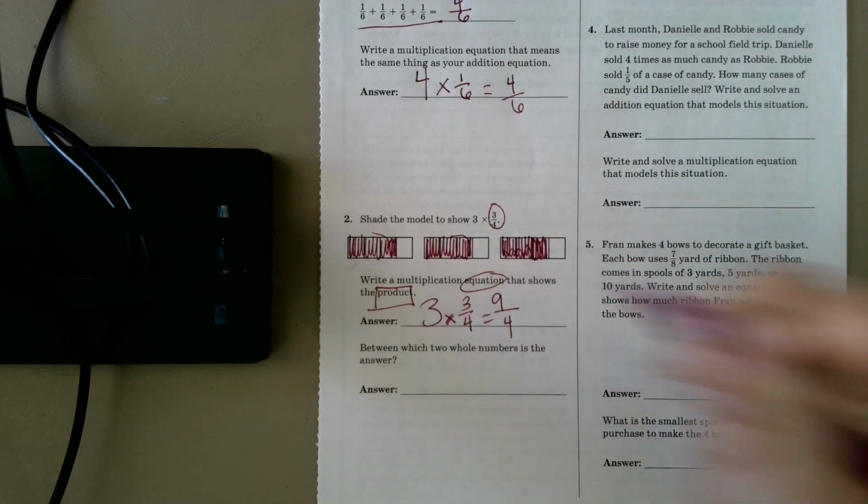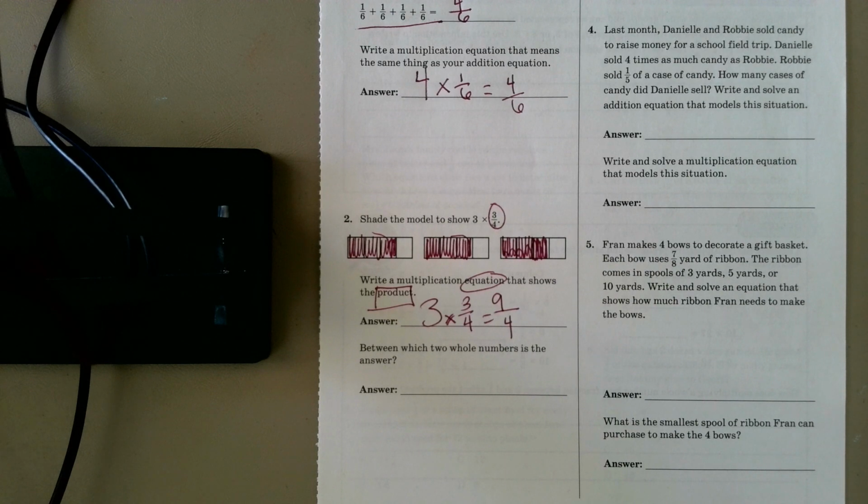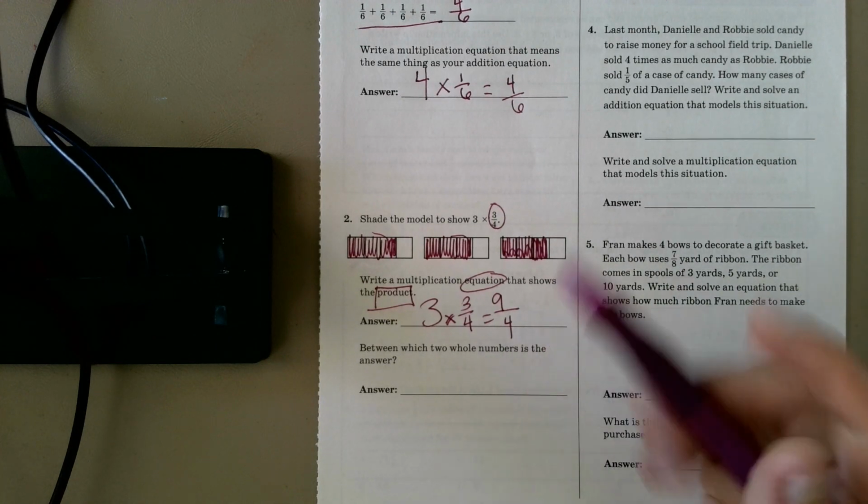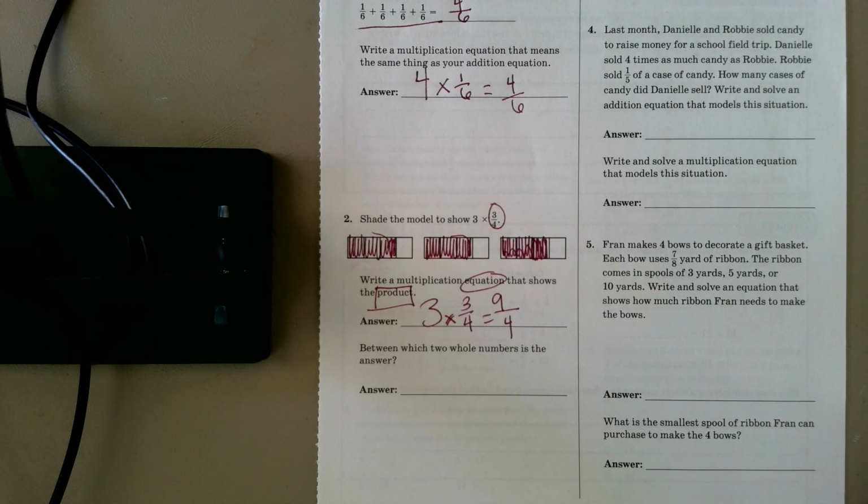Now we have 9/4. And when you look at 9/4, you know that 9/4 is an improper fraction. Just like the video said and we learned in the previous unit, you have to convert that to a mixed number by dividing. Which brings us to our second part.